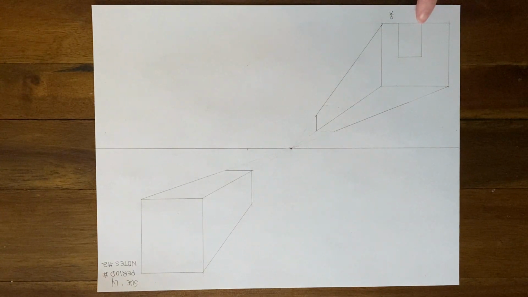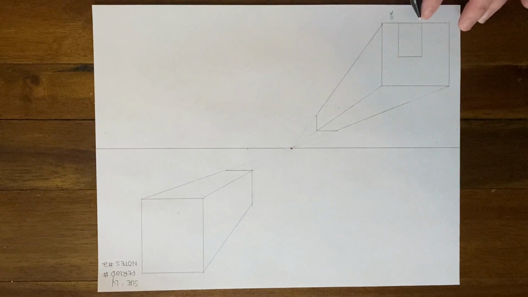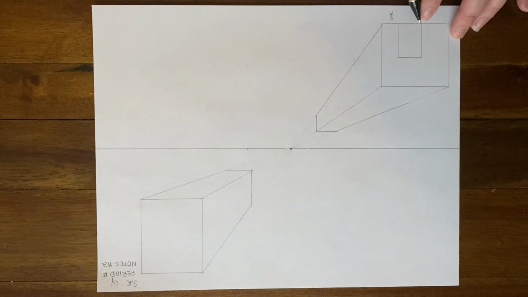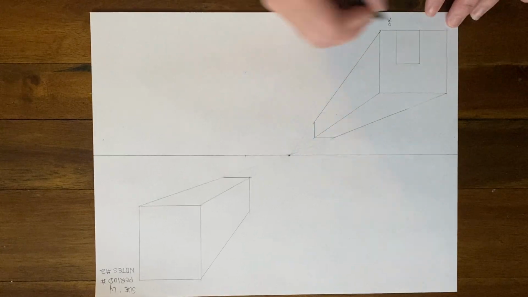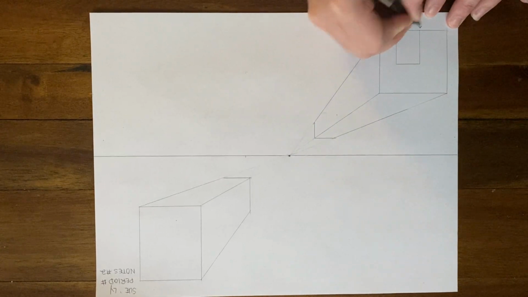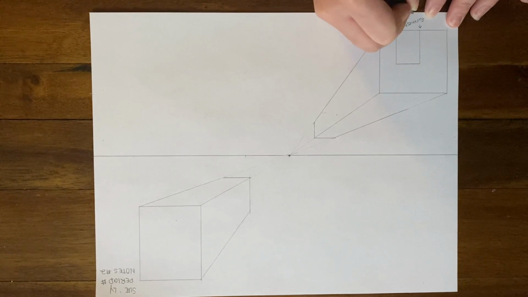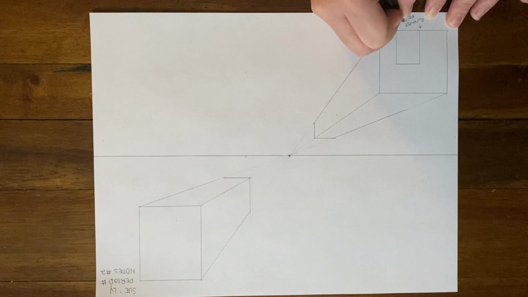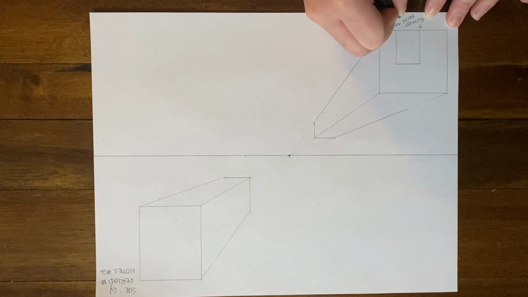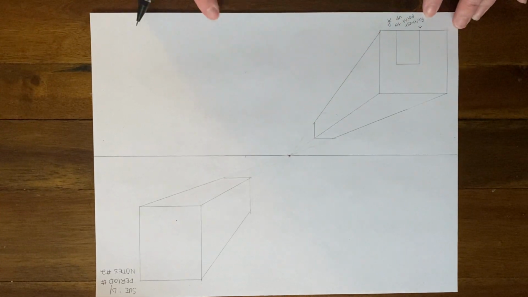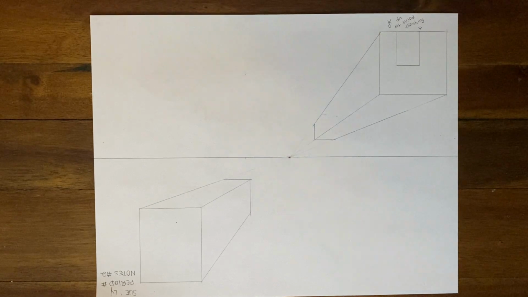So I'm gonna take the furthest point of the door, which is right here, going to the vanishing point. So I would make this note. So furthest point to vanishing point, and you can just write VP. So furthest point goes to the vanishing point.